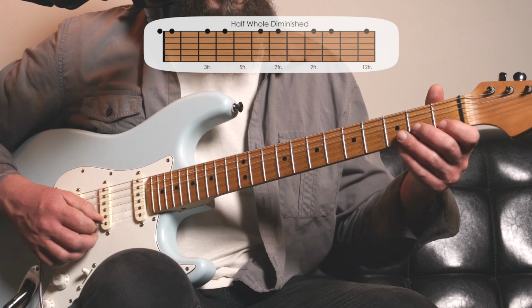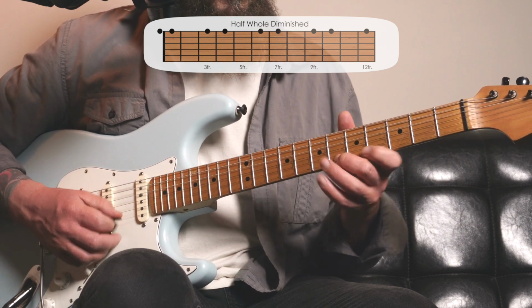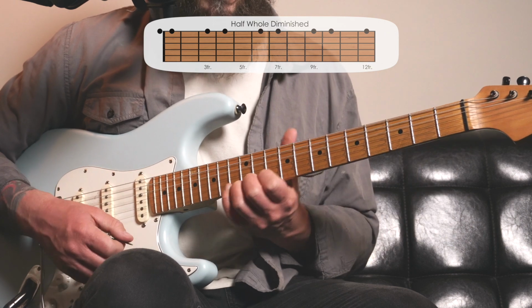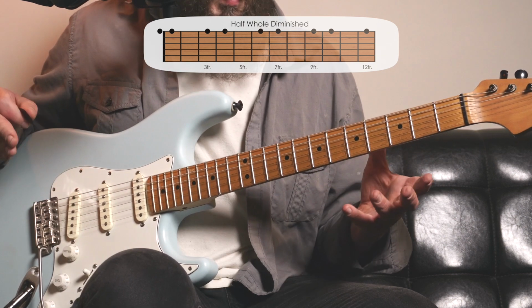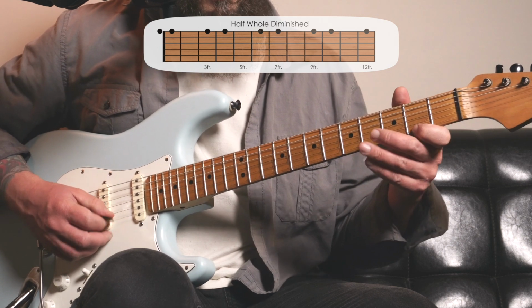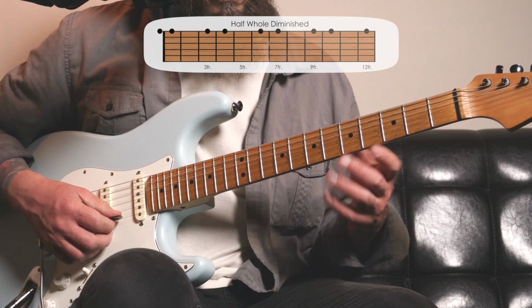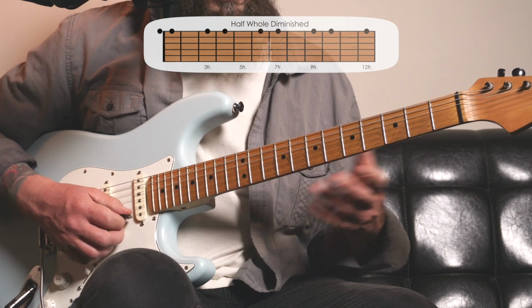And it's an eight-note scale. Eight notes before you get back to the octave. And that's unique. Most of the scales we use are heptatonic, seven notes per octave, or pentatonic, five notes per octave.